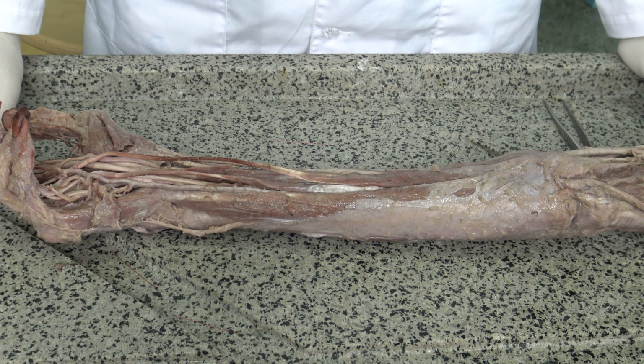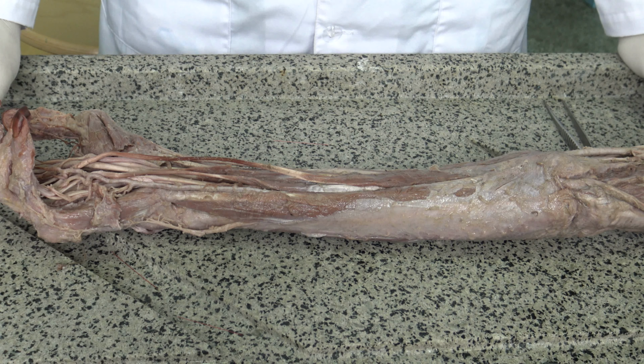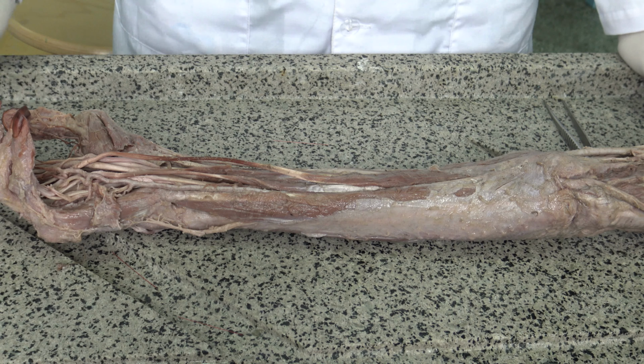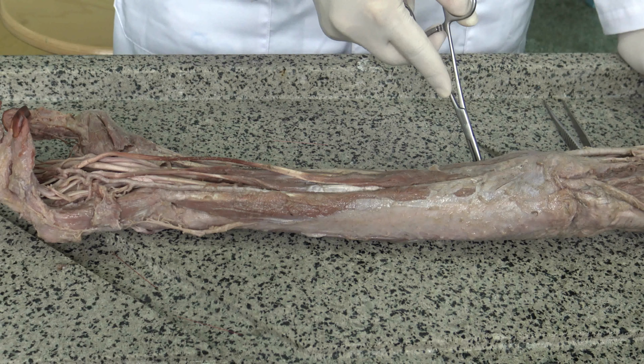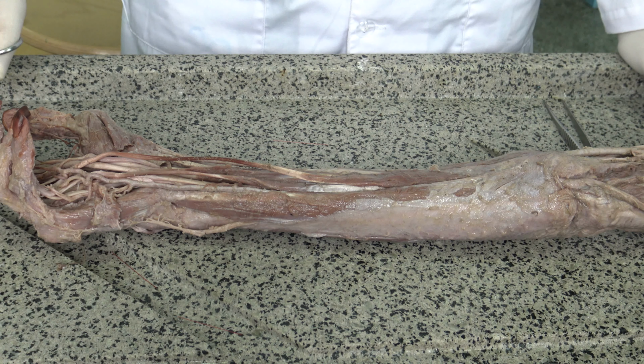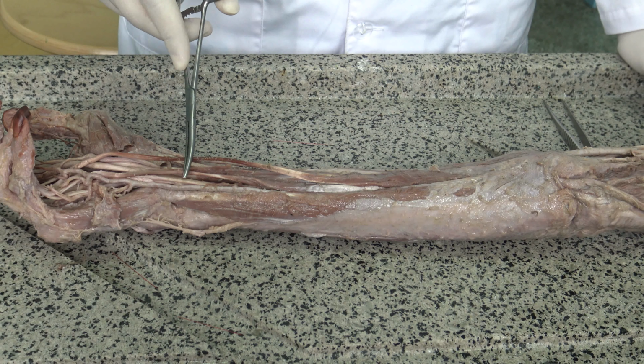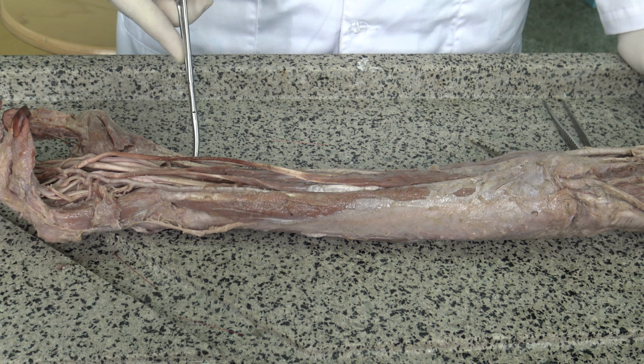Antebrachium. The forearm stretches between the elbow and the wrist. Its proximal border is a line passing 2 fingers width distal to the elbow fold. The distal border is a line passing 1 cm proximal to the styloid process of the radius and ulna.